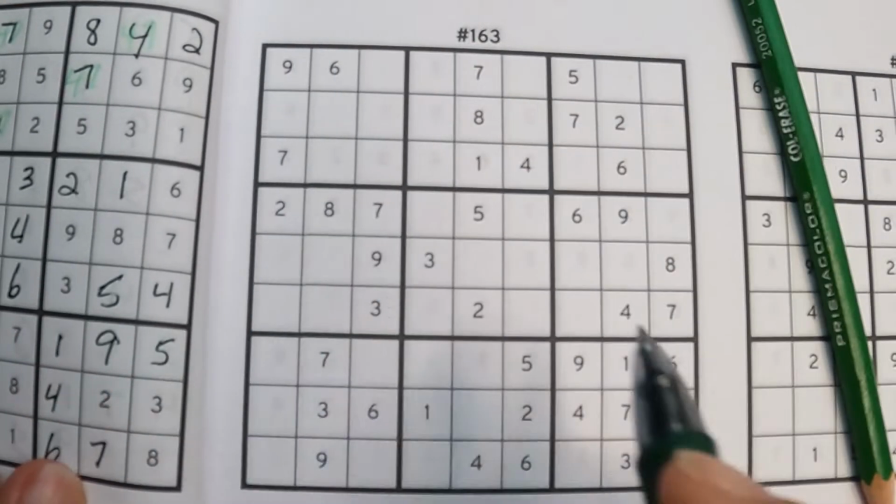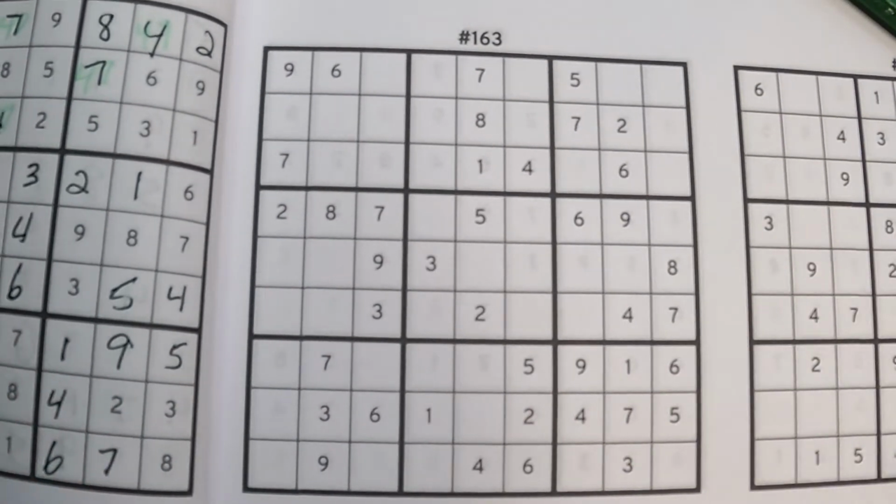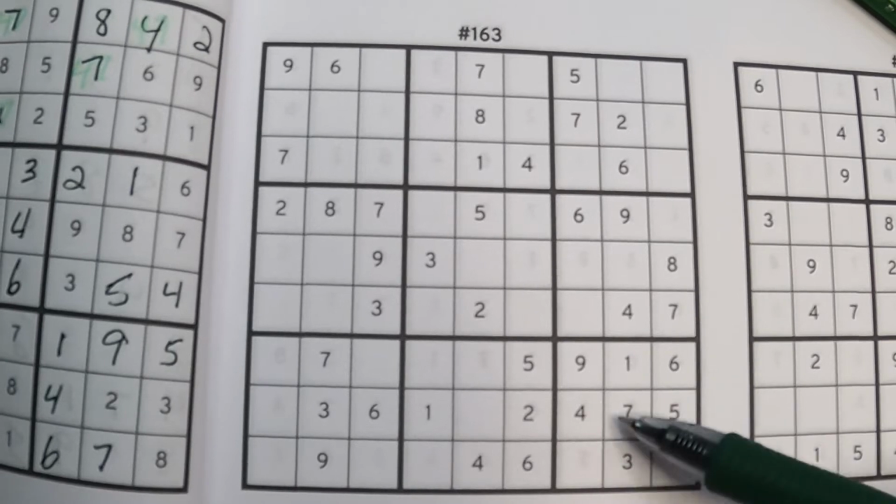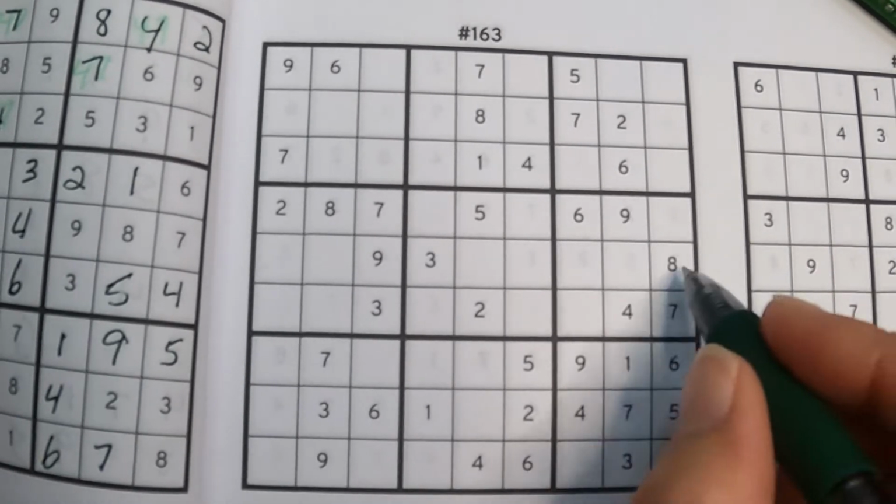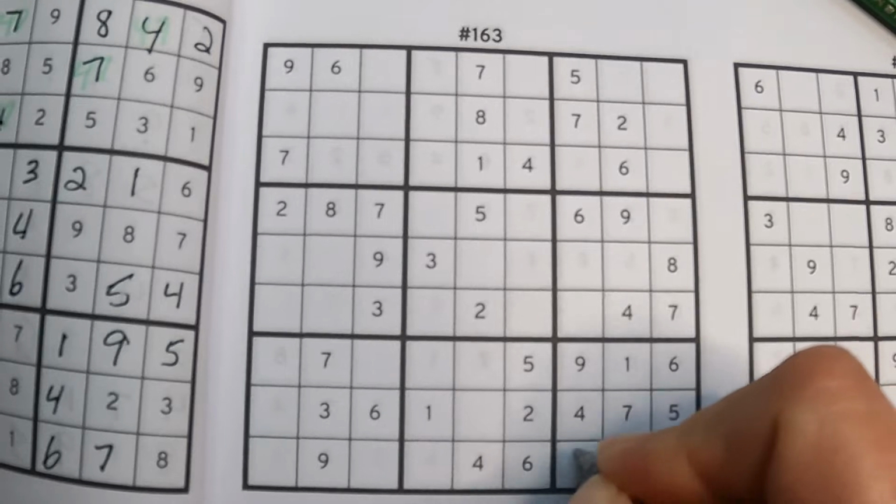Looks like today we're doing number 163. Let's start with this box here. We're missing a 2 and an 8. We've got an 8 here. So 2, 8.